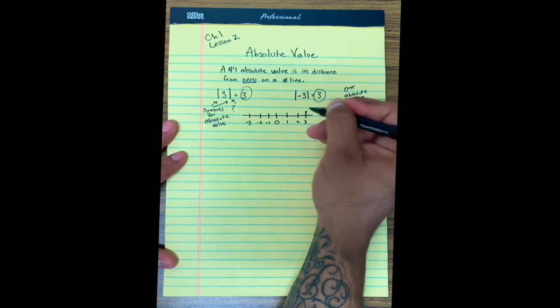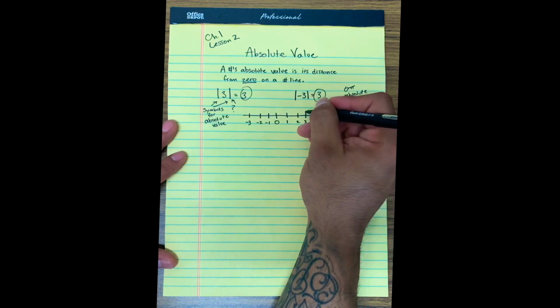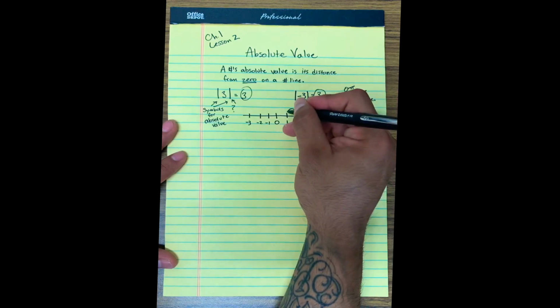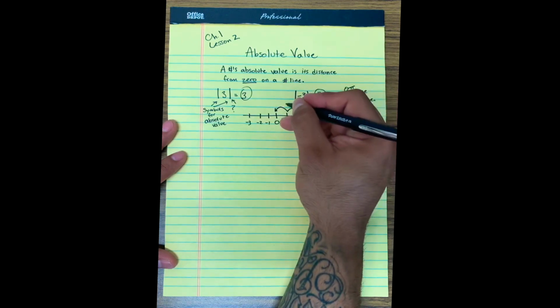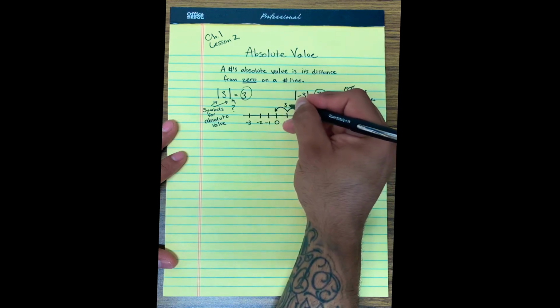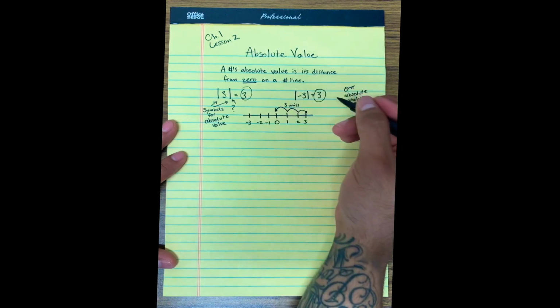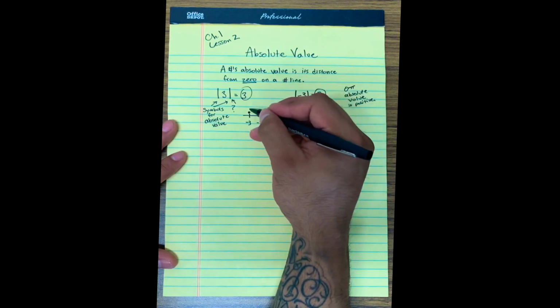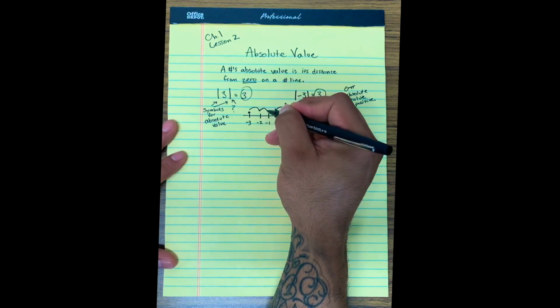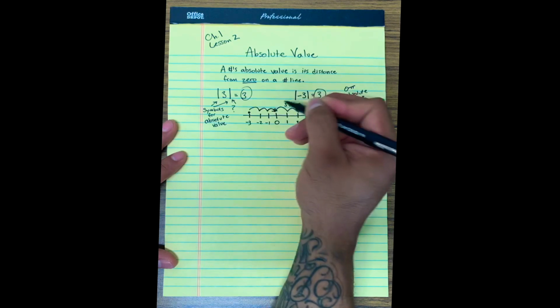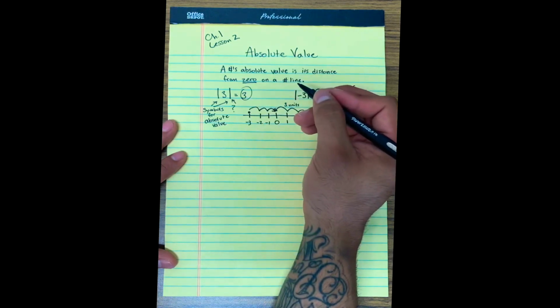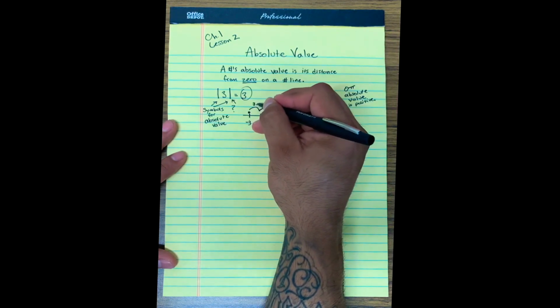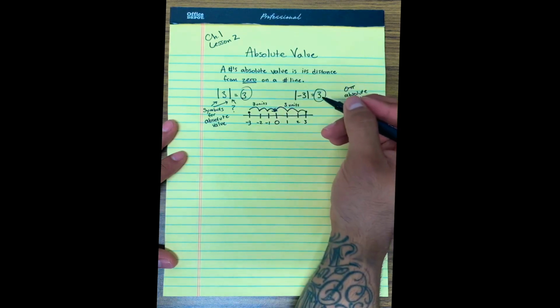Right? So the absolute value of a positive 3, I'm putting a dot on the 3, and I'm drawing the little arrows moving towards the 0 to show you that the absolute value of a positive 3 is 3 units away from 0, so the answer to that would be 3. Same thing with the negative 3. The absolute value of a negative 3 is 3.